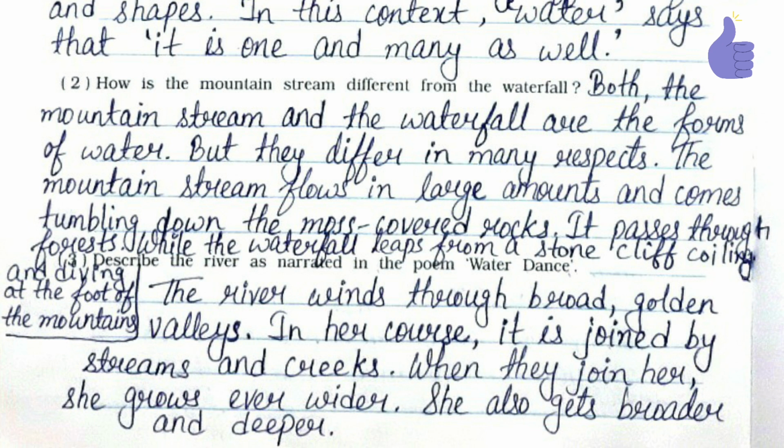Third one, describe the river as narrated in the poem Water Dance. The river winds through broad golden valleys. In her course, it is joined by streams and creeks. When they join her, she grows ever wider. She also gets broader and deeper.